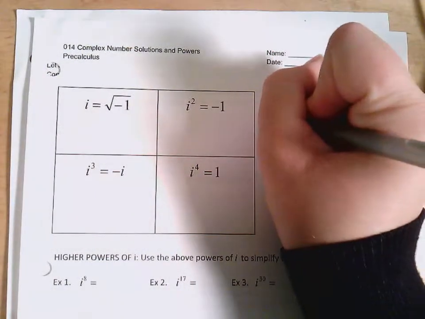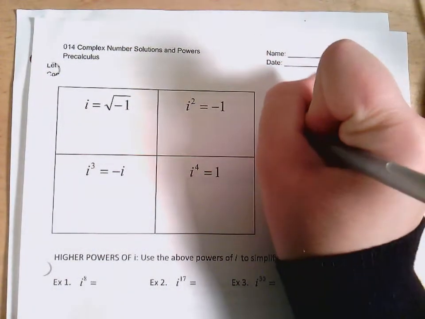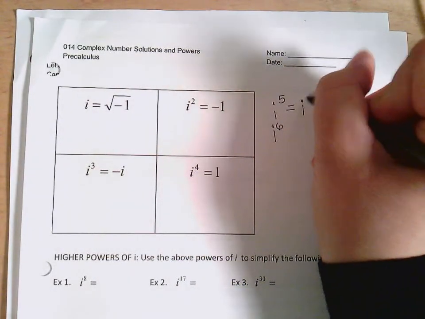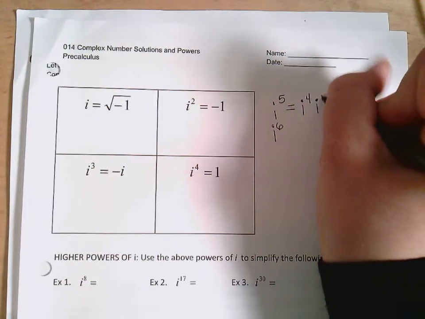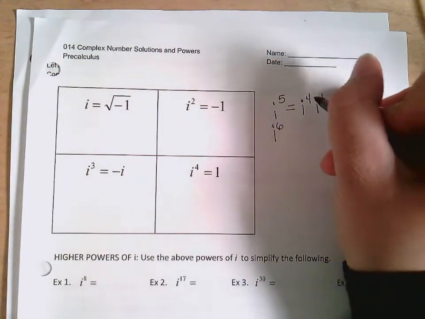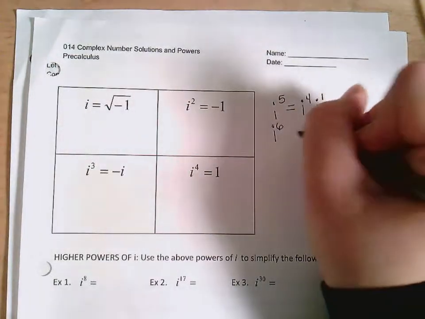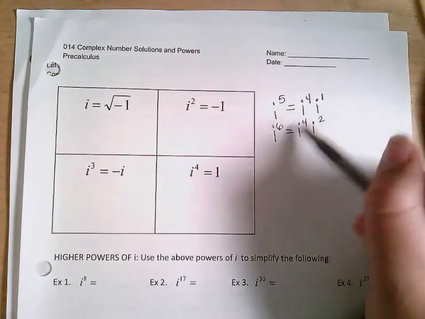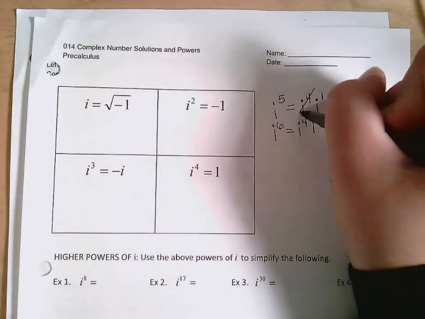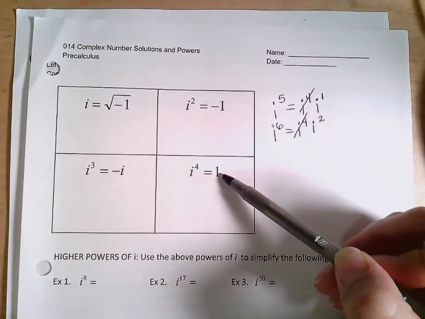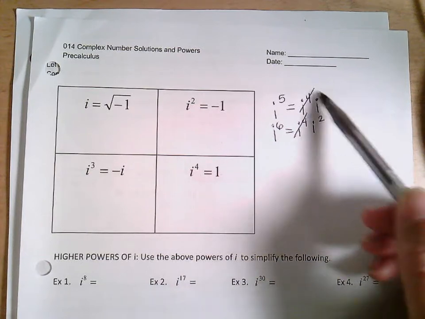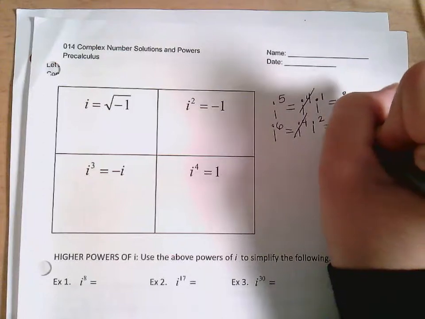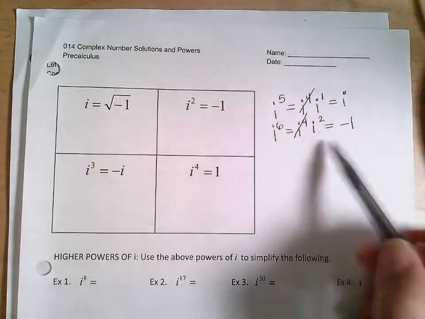So if you wanted to evaluate I to the fifth or I to the sixth, you're really thinking about I to the fourth plus a remainder of I, because 4 plus 1 is a power of 5. I to the fourth, I squared, that adds up to 6. I to the fourth is just 1, so it's like the identity. So really, this is going to behave just like I to the first. This is going to behave just like I squared.